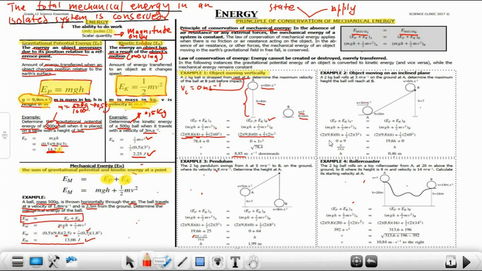Now for example number 2, remember we always need to have a reference point. Our reference point in this instance is A to B, but this object is moving on an inclined plane, moving upwards in this direction with 3 meters per second at A. Because it is at the bottom, on the ground, H should be 0.